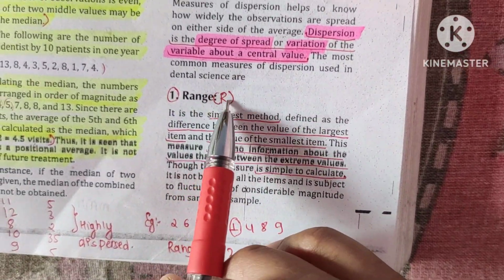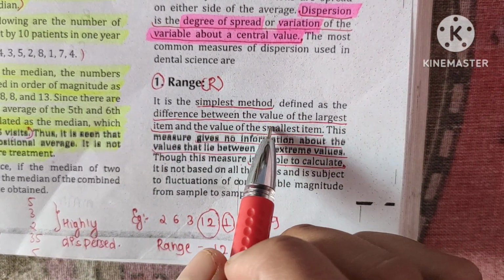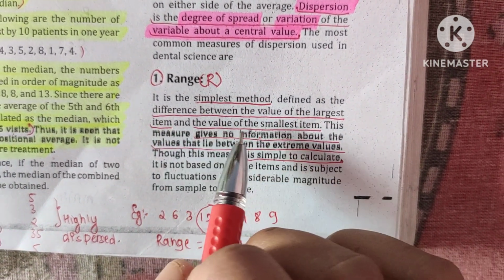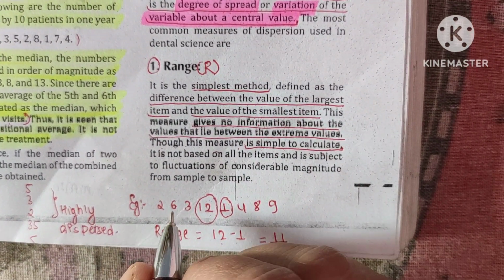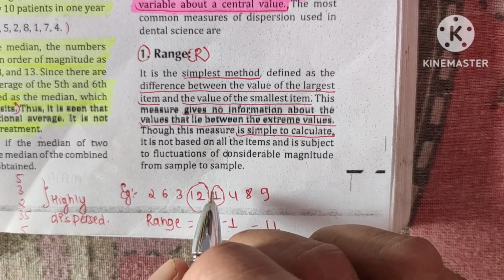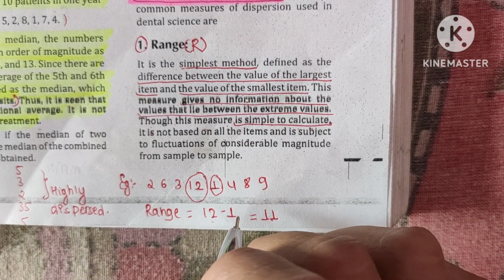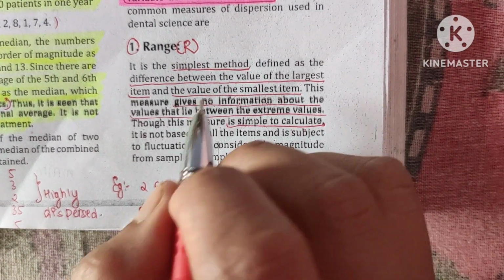The most common measures of dispersion are range, mean deviation, and the standard deviation. The range, denoted by R, is the simplest method, defined as the difference between the value of the largest item and the value of the smallest item. For example, we have these values and we have the largest item and the smallest item's value. The range is the difference between the largest and the smallest. That is 12 minus 1 equals 11.